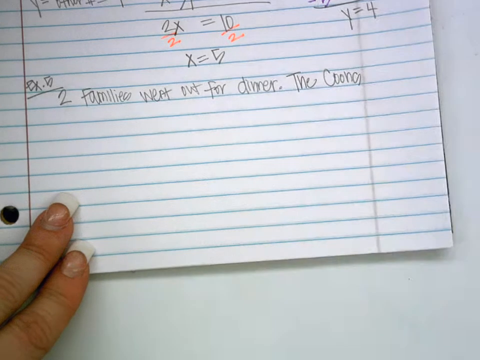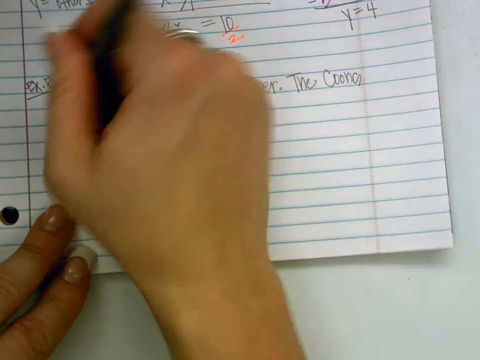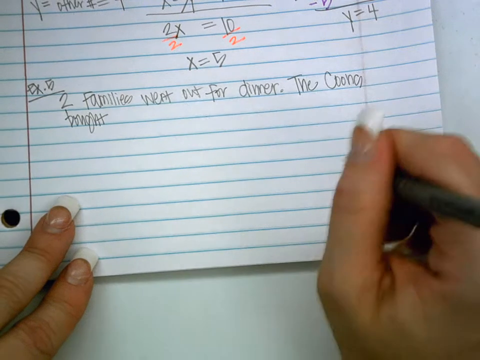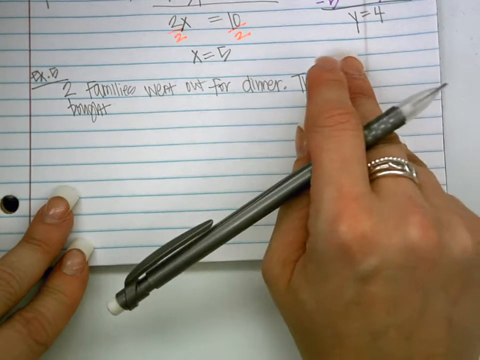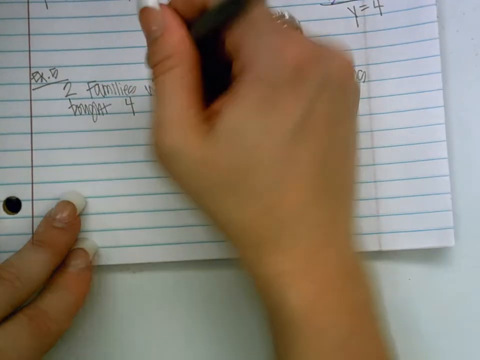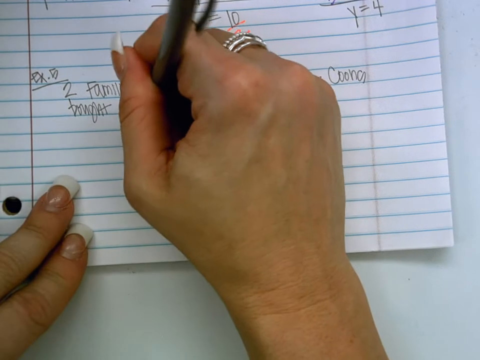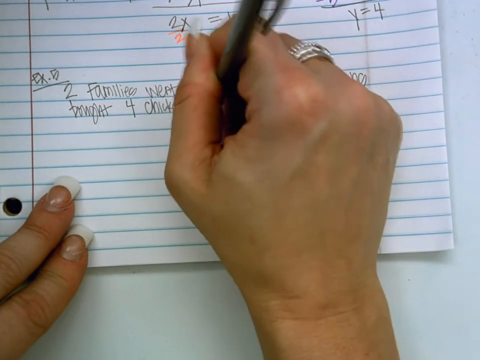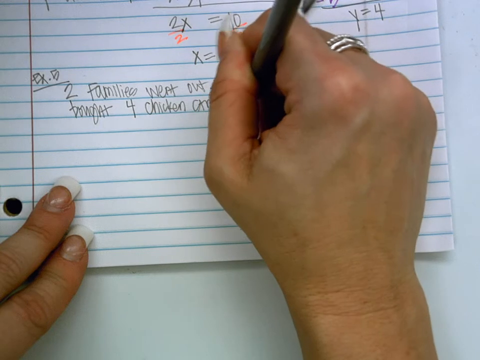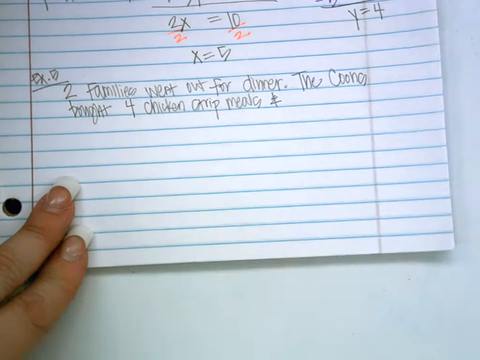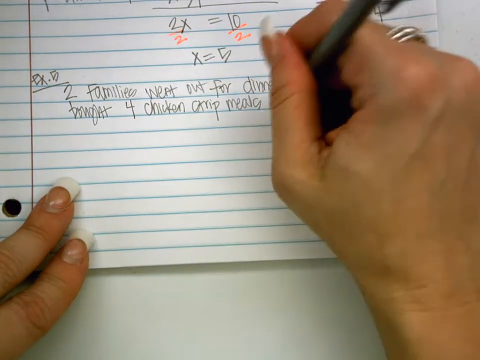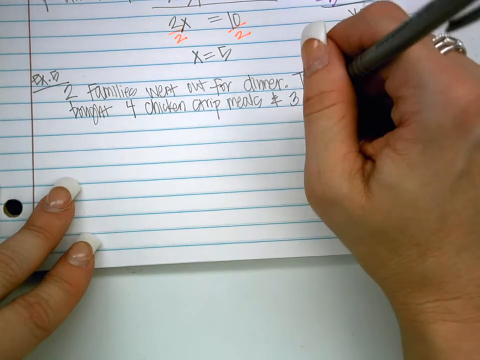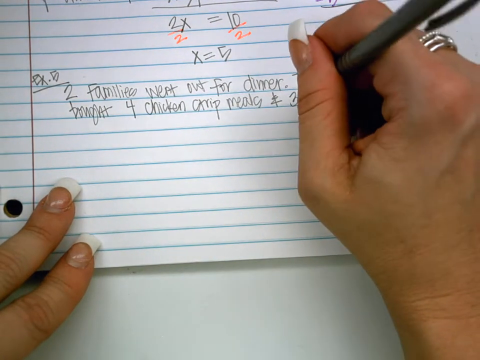The Coons bought 4 chicken strip meals and 3 burger meals.